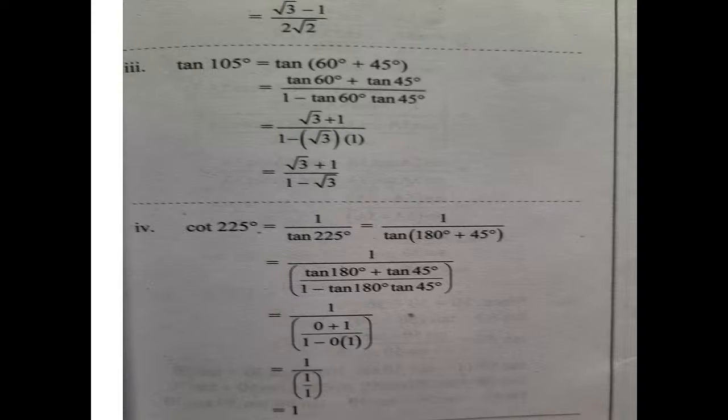So cos A minus B is equal to cos A cos B plus sine A sine B. Cos A plus B is equal to cos A cos B minus sine A sine B.